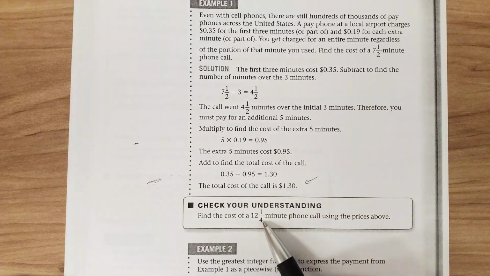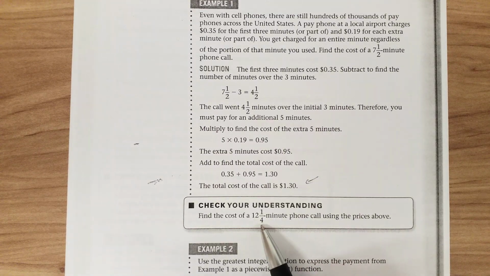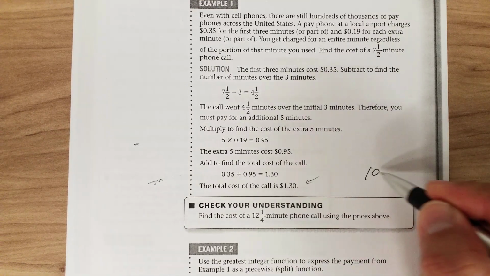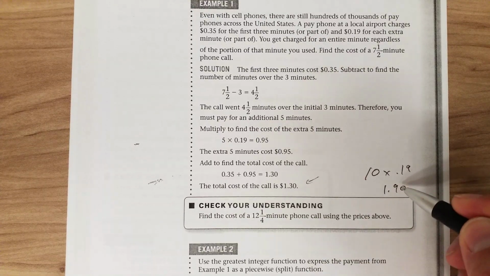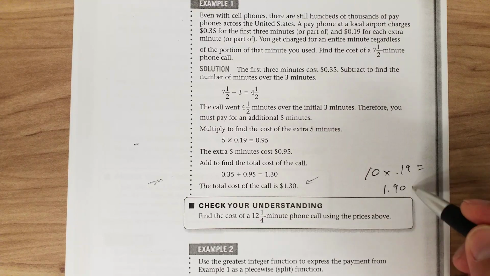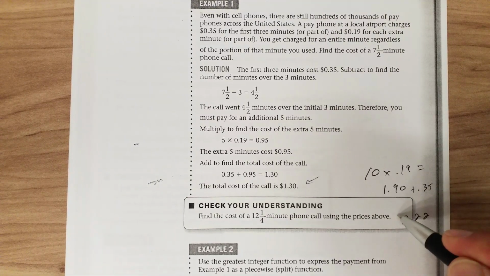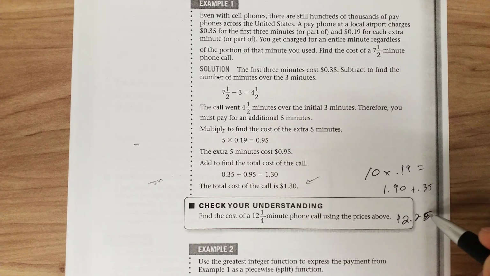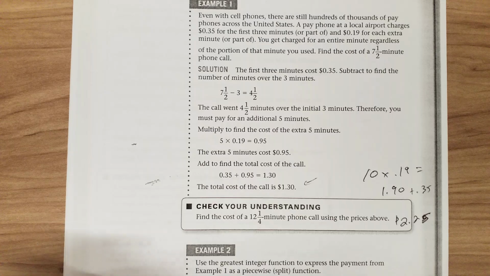Find the cost of a 12.5 minute phone call using the prices above. We're going to take away 3 from that, which would leave you 9 1/4. We got to round that up to 10. So 10 times 19 cents would be $1.90, plus the 35 cents for the first 3 minutes would equal $2.25 for that 12.5 minute phone call. All right.